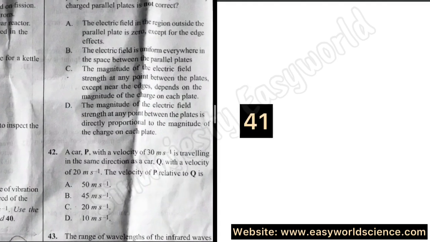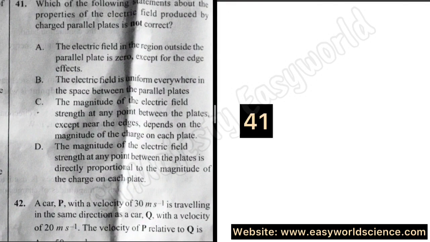So the next question here is, which of the following statements about the properties of the electrical field produced by charged parallel plates is not correct? Okay. The electrical field in the region outside the parallel plate is 0, except for the edge effects. That's correct. The electrical field is uniform everywhere in the space between the parallel plates. Yes, because you all know that the capacitor is used to store electricity, so the field is always even anywhere in the capacitor.